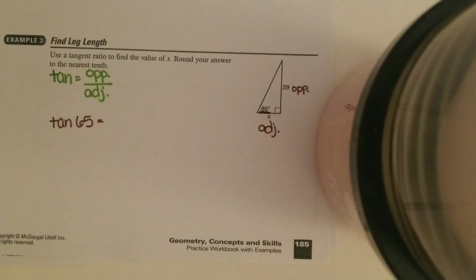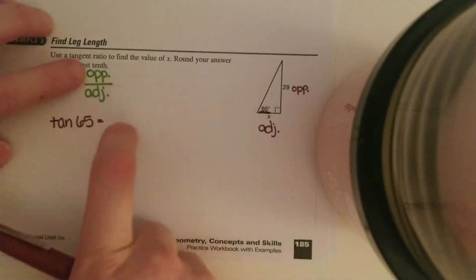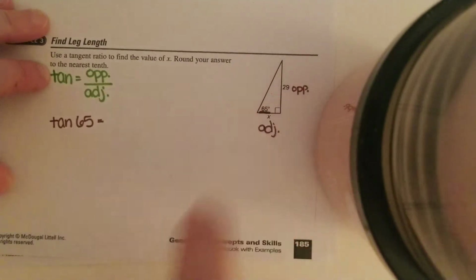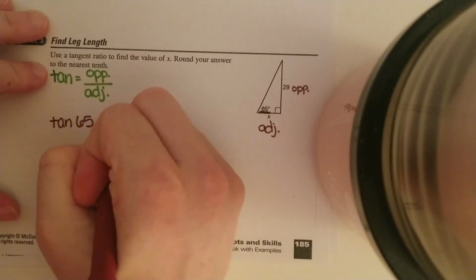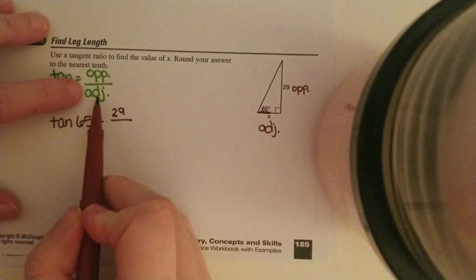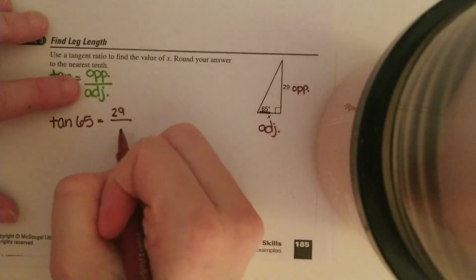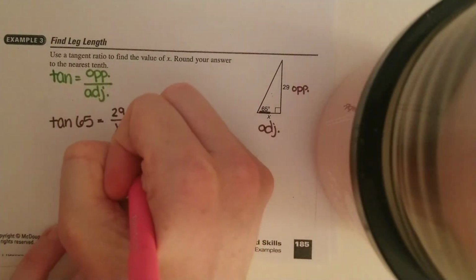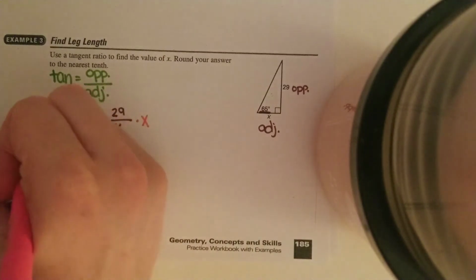So now we just need to plug those numbers in. So tangent is opposite over adjacent. So opposite's going to go on top. So we're going to take 29 and put it on top. Adjacent, our adjacent side is x. We have no idea what that is. That is what we're trying to solve for. So because we are trying to solve for x, we got to get it out of the denominator. So we're going to multiply both sides by x.